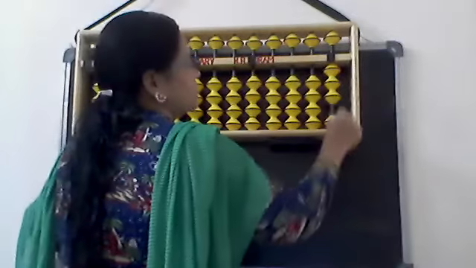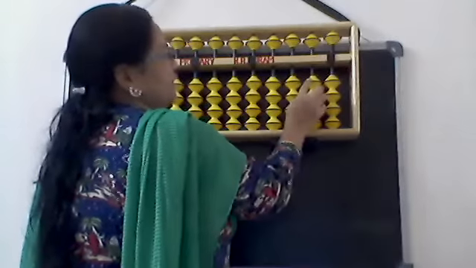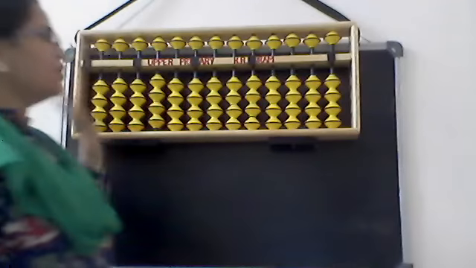Okay. So if the bits touch the answer bar, the value is 1. So 1, 2, 3, 4. If you want 4, they will touch the answer bar. So the value is 4. Now, if we touch the upper bit to the answer bar, the answer is 5. So we are all familiar with it. And here go ones, tens, 100, 1000. That is, this is a unit bar. Understood, children? So this is all about abacus.